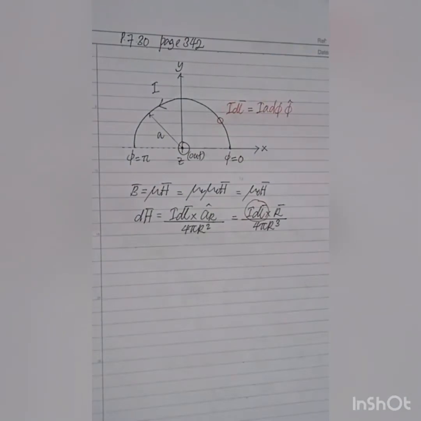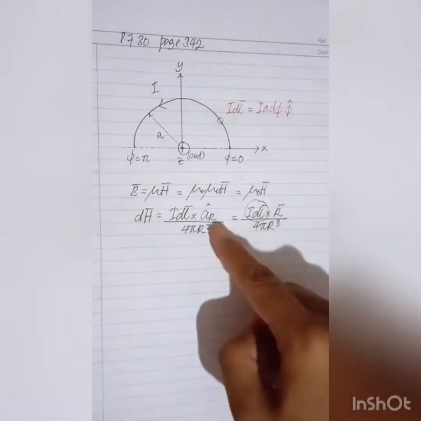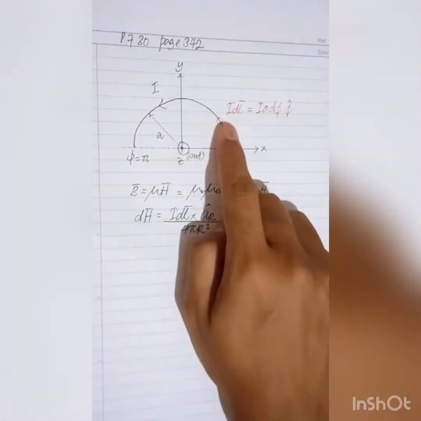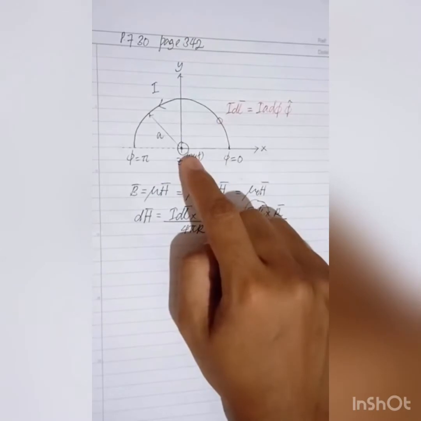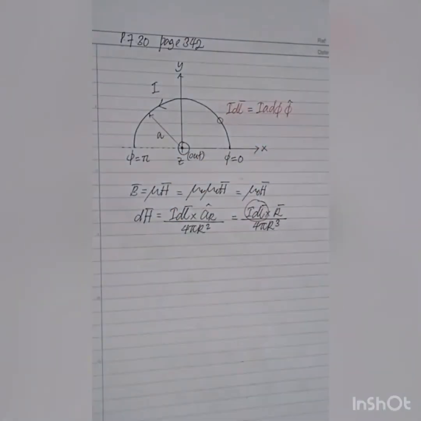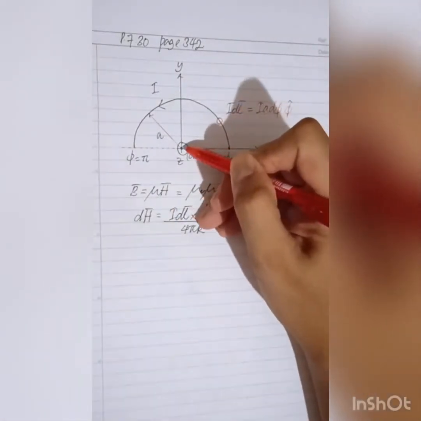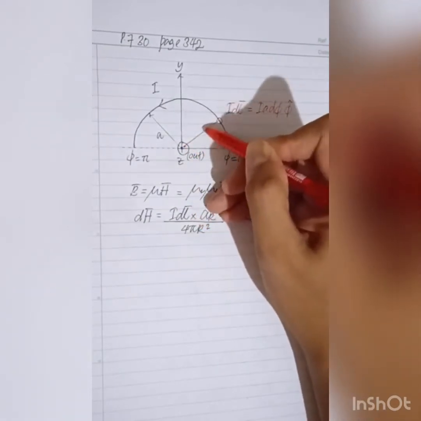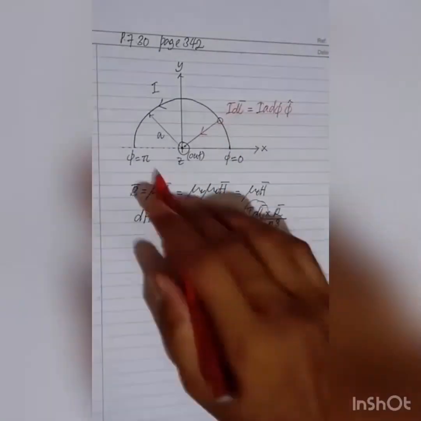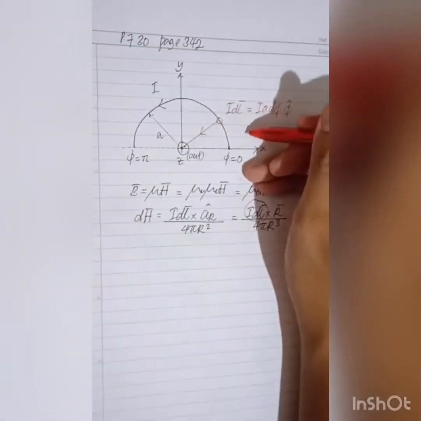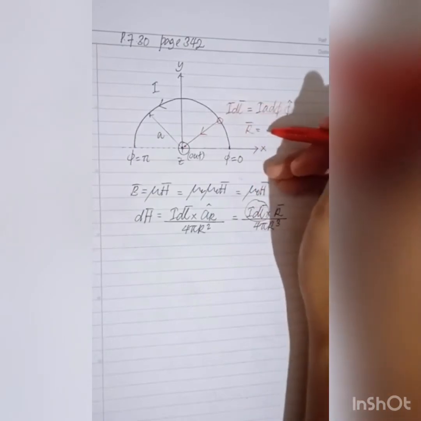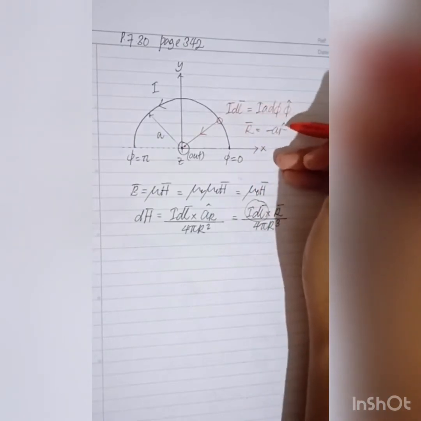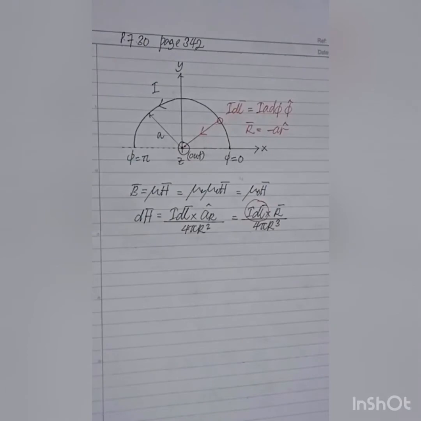Then we are going to find the R vector, which is the R pointing from the current element to the point of interest. So the R here can be expressed as shown, negative a_r times a only, because we are going to find the H at the center of the loop, which is at the same z plane.